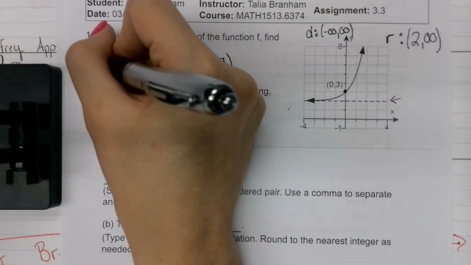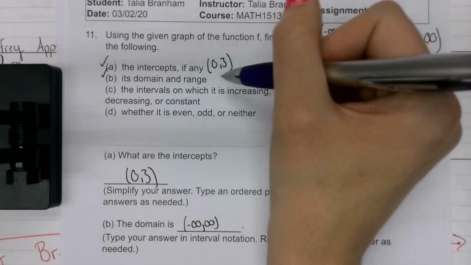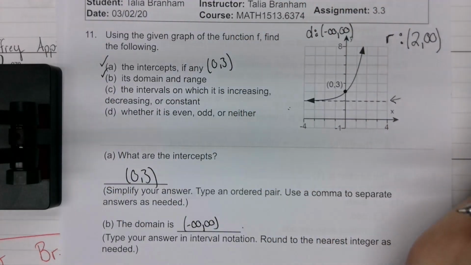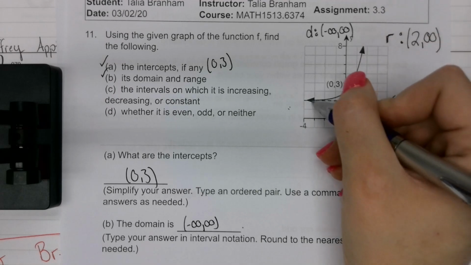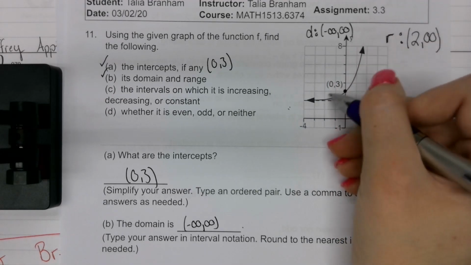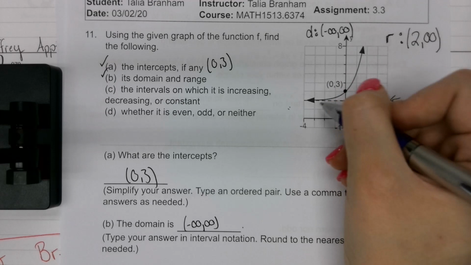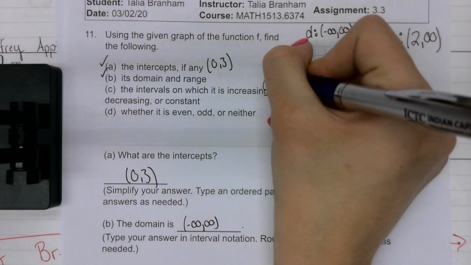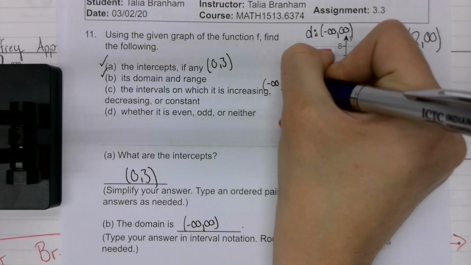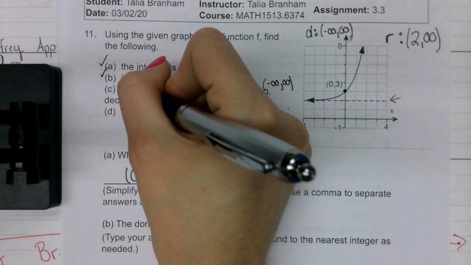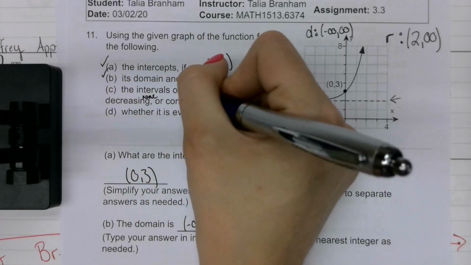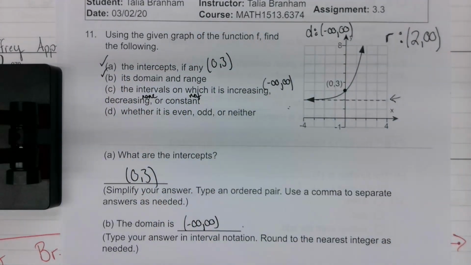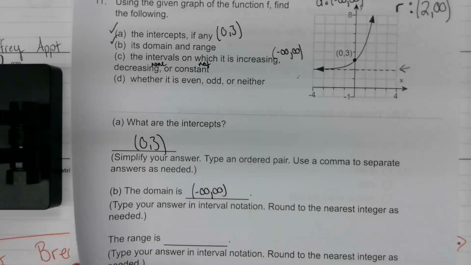So check the intervals on which it is increasing, decreasing, or constant. So real quick on this one, it's going to be increasing the entire time. So increasing, the interval is going to be negative infinity to infinity. It's not going to decrease, and it's not going to be constant because constant would be that flat line. And I'm going to show you real quick how it looks on this.